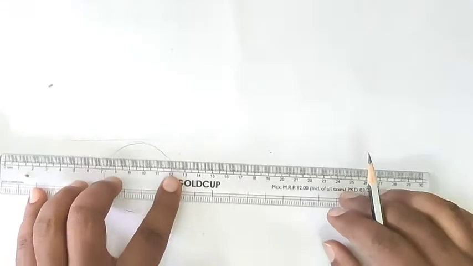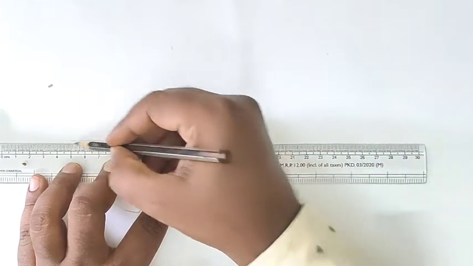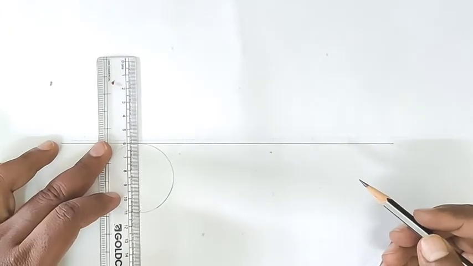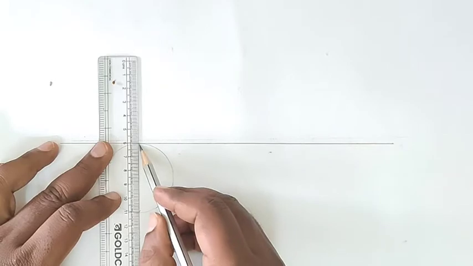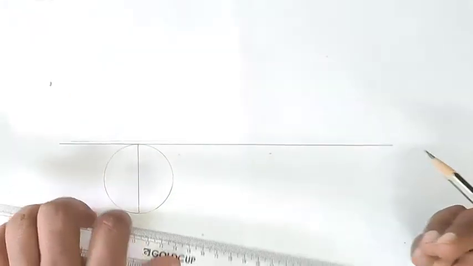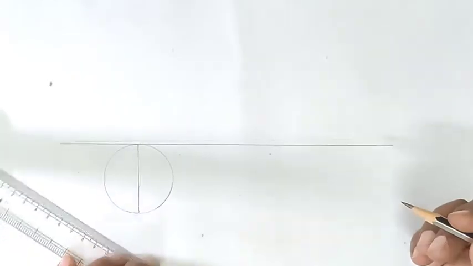After drawing the top view, we will draw the reference line on the top view. So we will get the top view on the reference line. That means we will draw the circle touching the reference line because the generator is in the VP condition and the axis is inclined with respect to the HP.